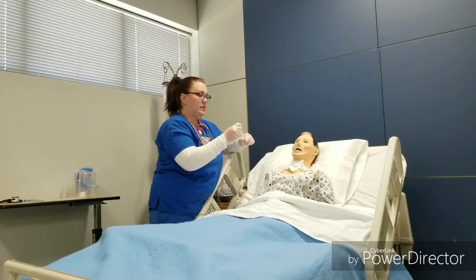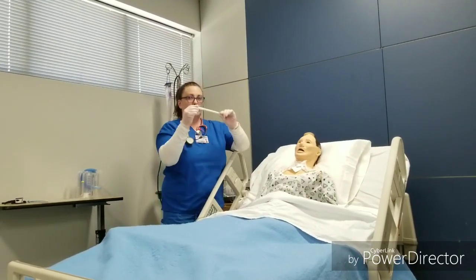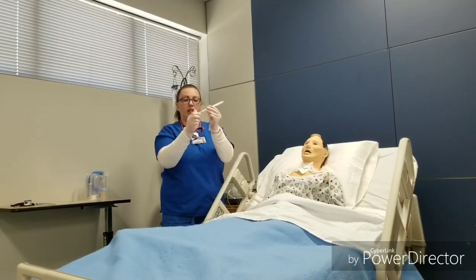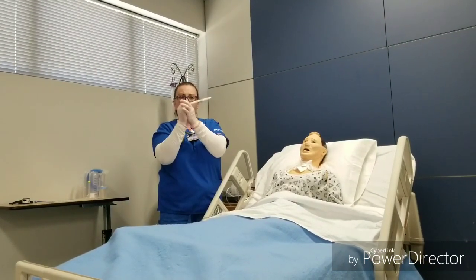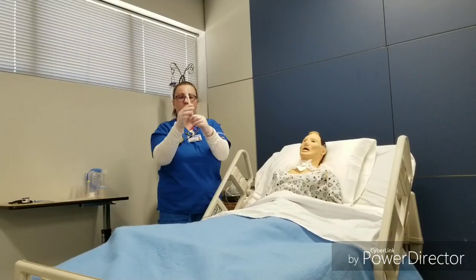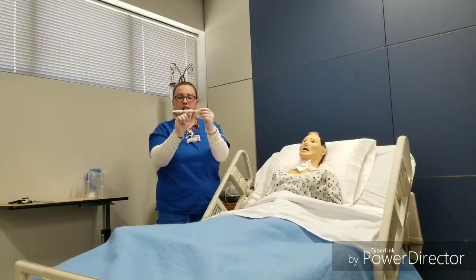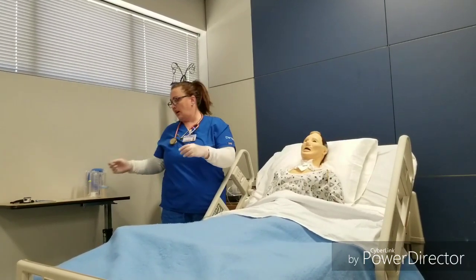Insert the swab back into the container. Make sure the lid's on there tight. And at the end of the swab, there'll be a little bill that you pop, and your swab is ready. You just need to initial the time and date and send it to the lab.